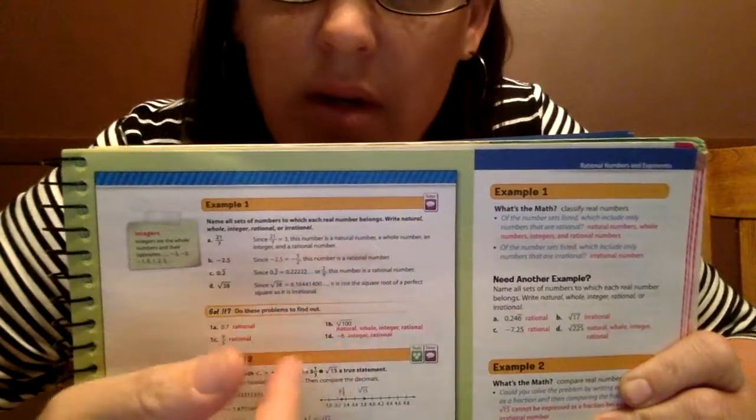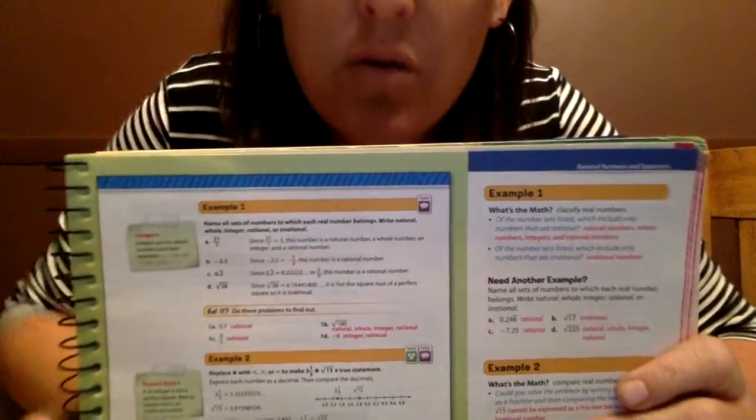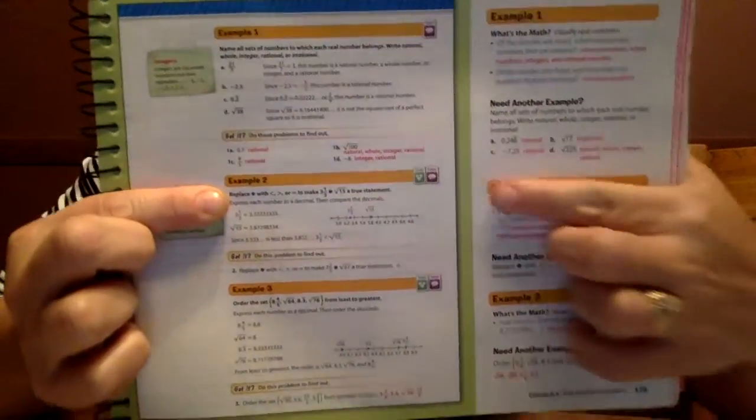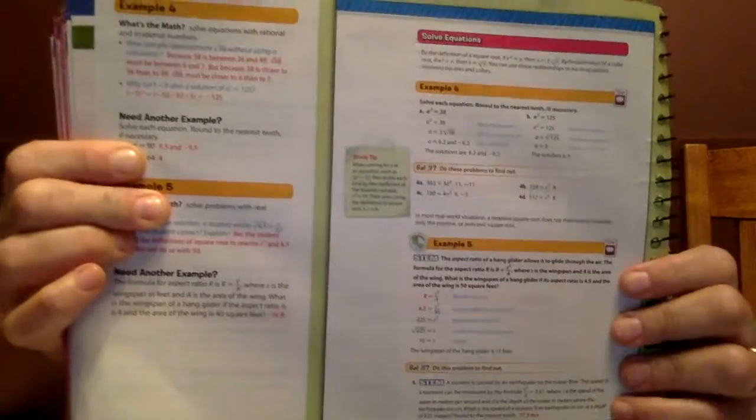Usually examples 1 and 2 are pretty easy ones, and you might not need the video tutor for those. However, notice on example 2, there is a video tutor. And then example 3, there's also a video tutor. Example 4 has a video tutor, and example 5 has a video tutor.